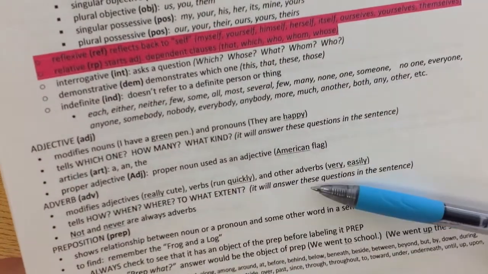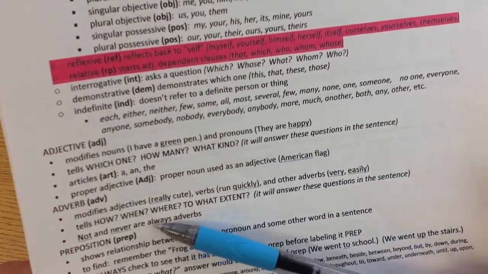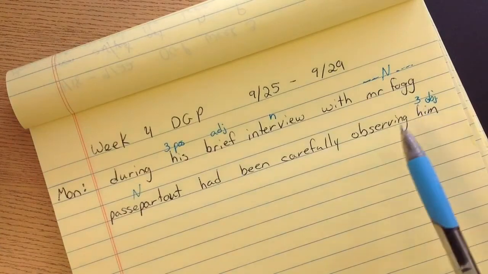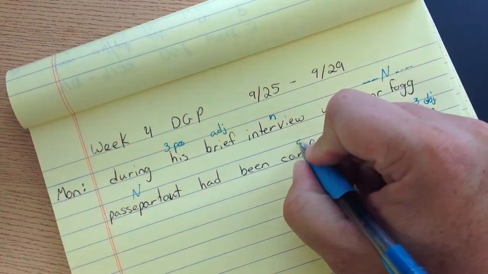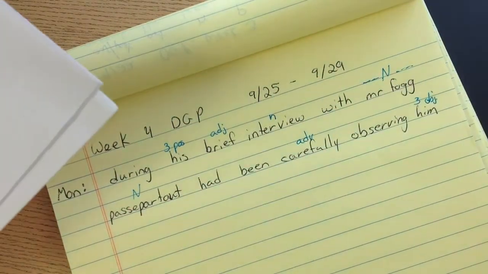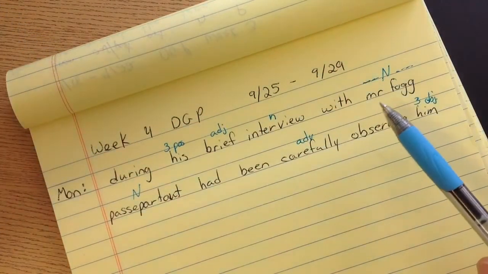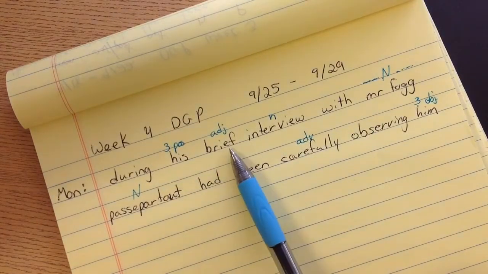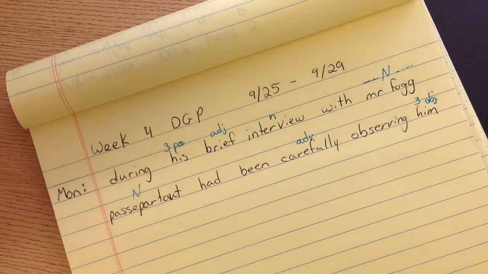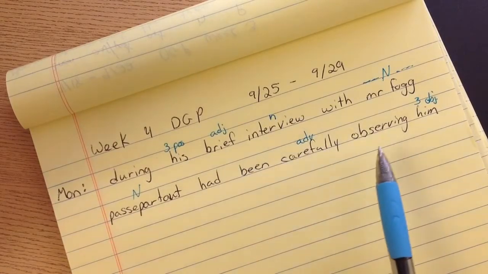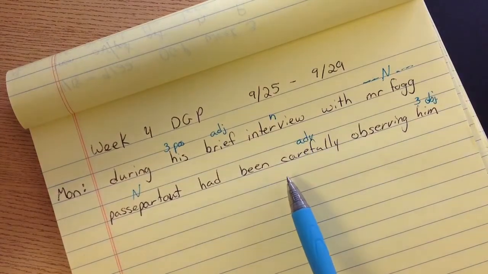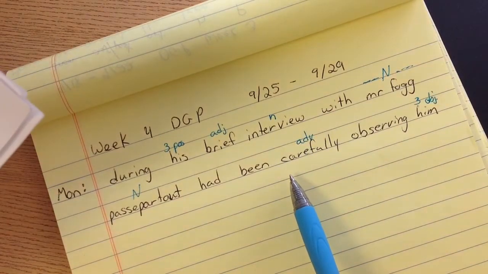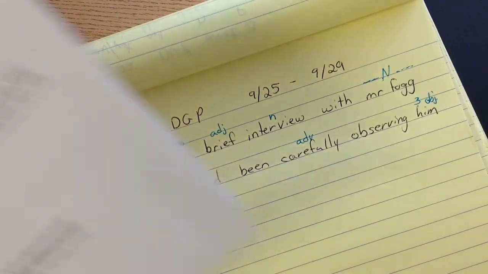Now I'm moving on to adverbs. Tells how, when, where, or to what extent. How. How was he being observed? Carefully. That's an adverb. How, when. Well, it was during his brief interview, but since that's more than one word, I know it's probably a prepositional phrase. So that's not an adverb. When, where, how, when, where, or to what extent. Nope, I'm done with adverbs.